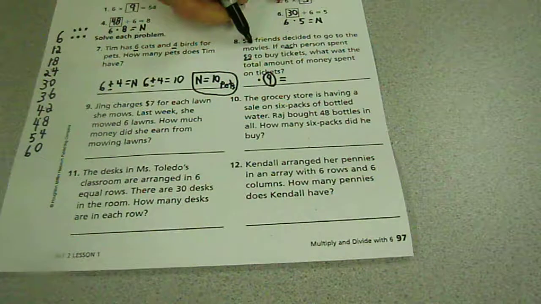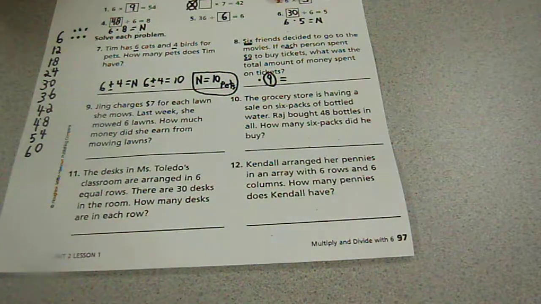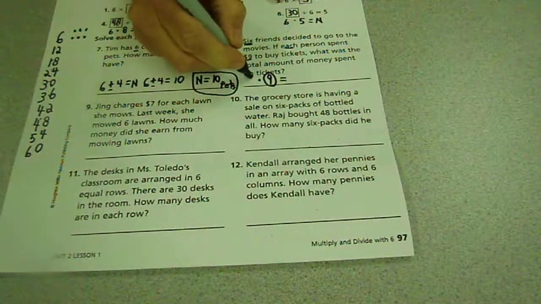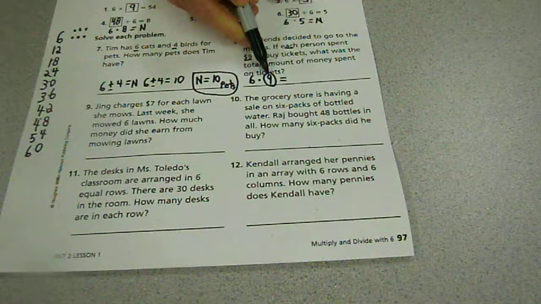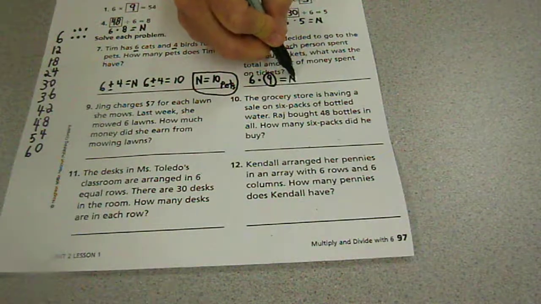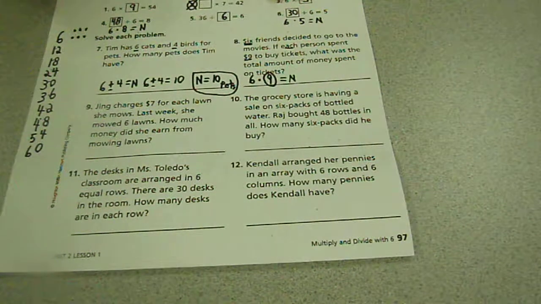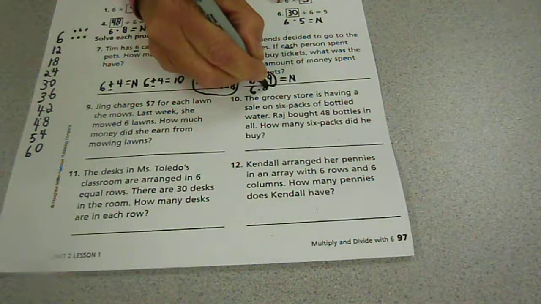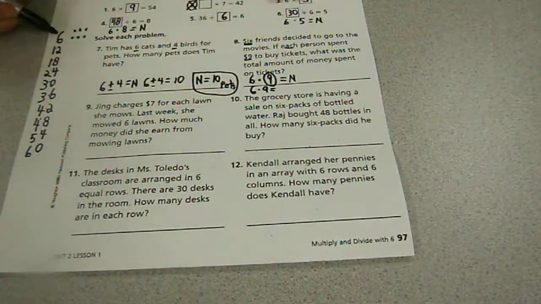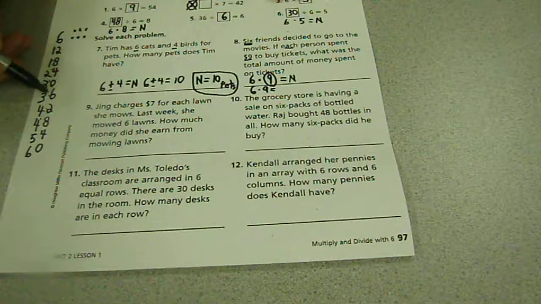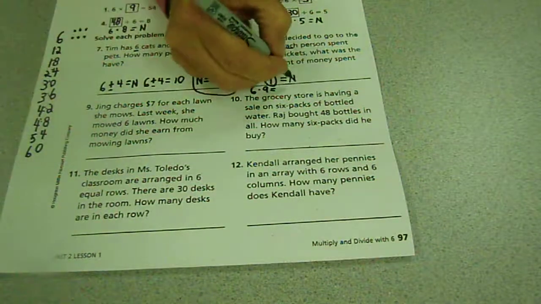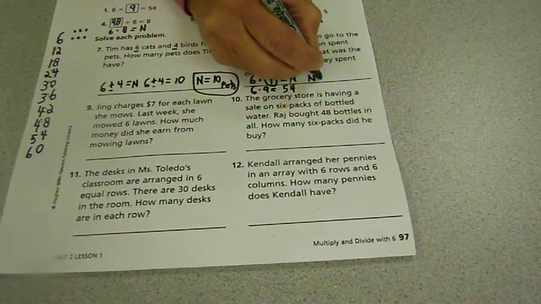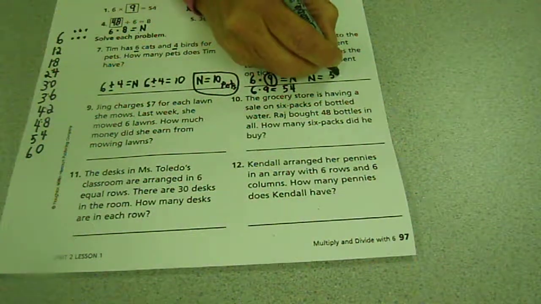And here's my tricky part. They spelled out 6 instead of having a digit there. So if 6 friends went and they each spent $9, what would be my total amount of money spent? So now I can just solve it. 6 times 9 equals, I go over here, 1, 2, 3, 4, 5, 6, 7, 8, 9 equals 54. N equals $54.